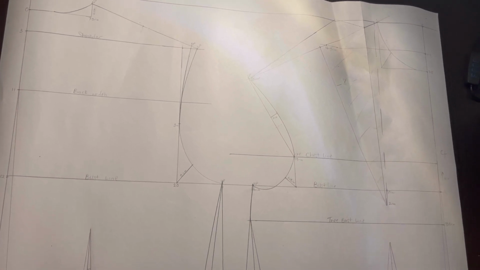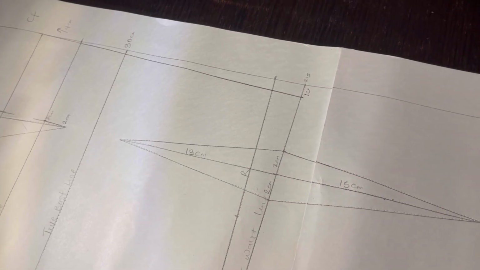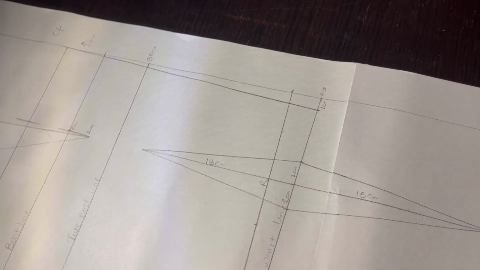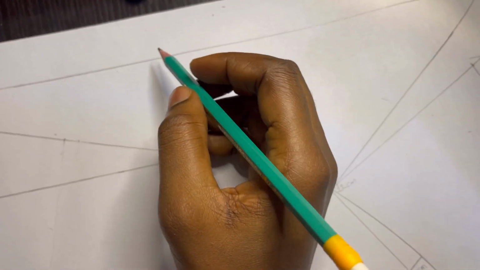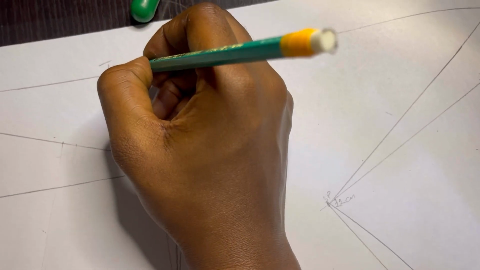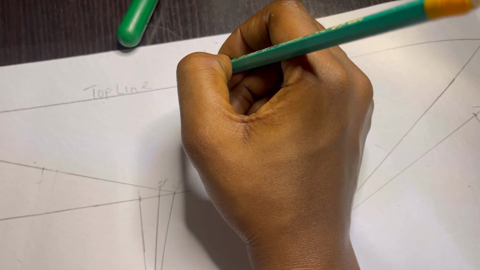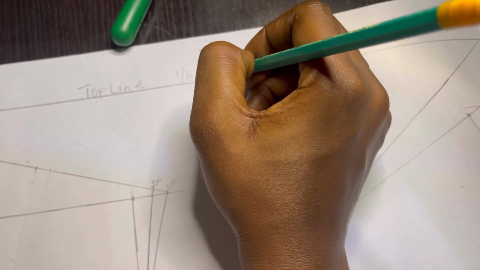This is your basic bodice. Always remember to label. Top line, and we use half hip plus 3 cm.